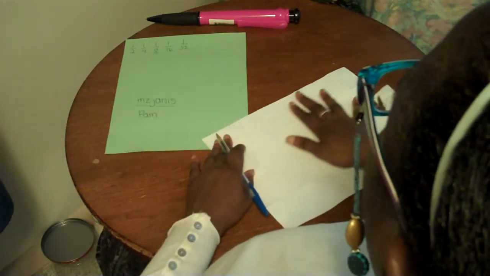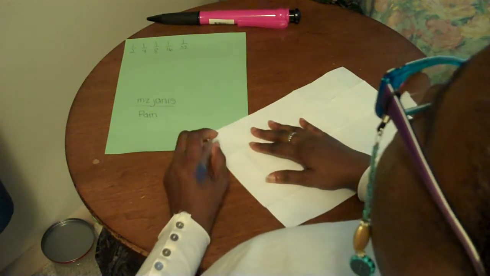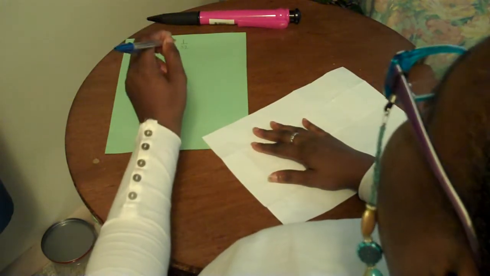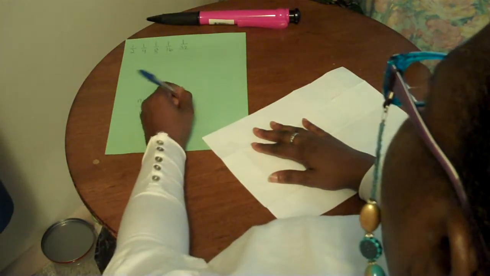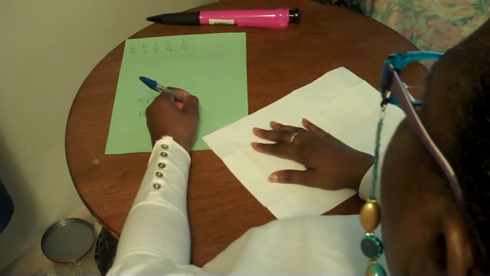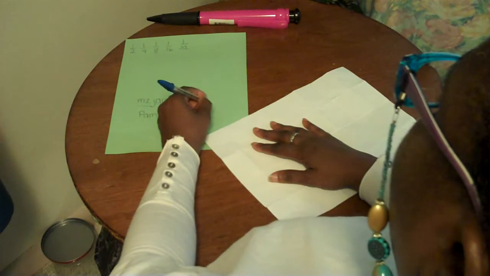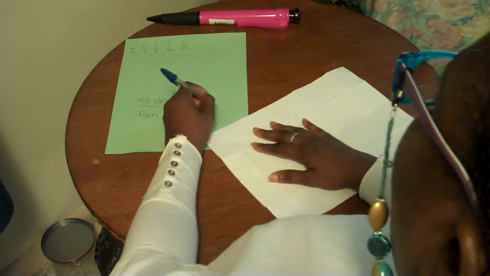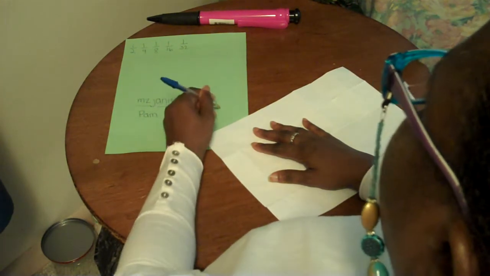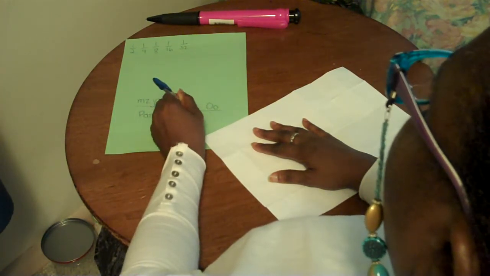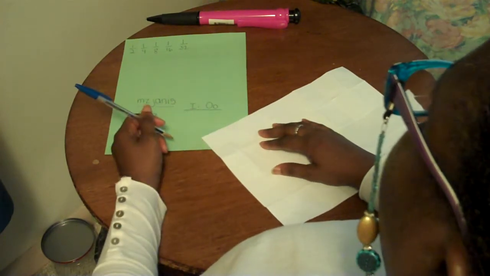On this side, we're going to make capitals. And I do want to give you one hint. Did you know that once you learn how to make a capital I, a lowercase i, a capital O, and a lowercase o, you will know how to write every letter and number in the English communication system.